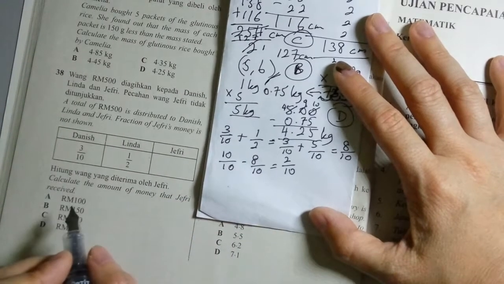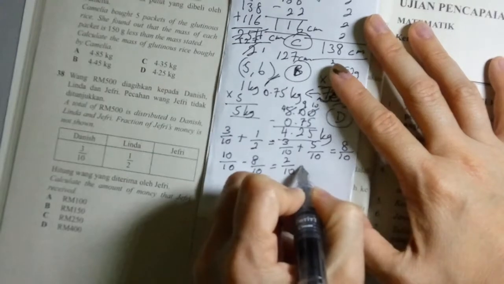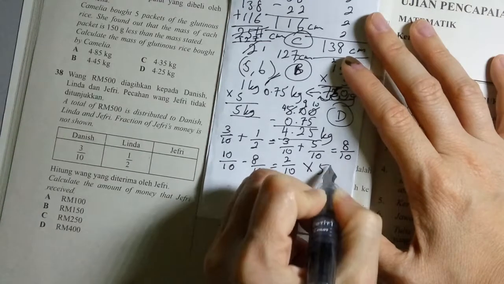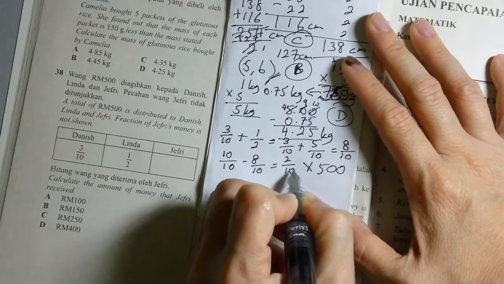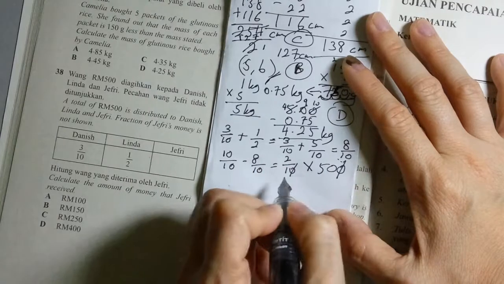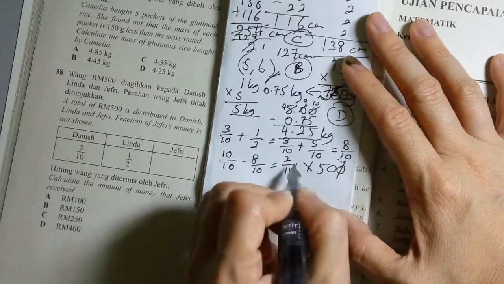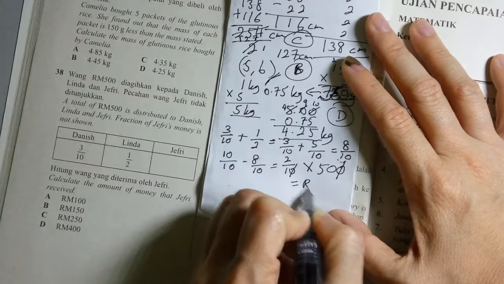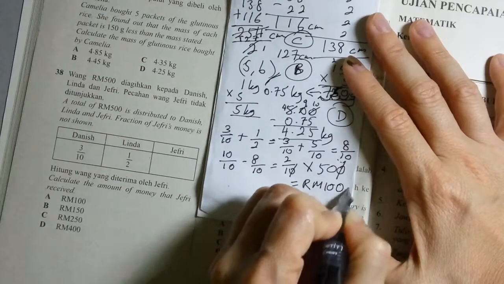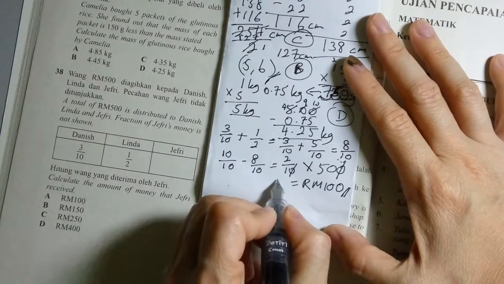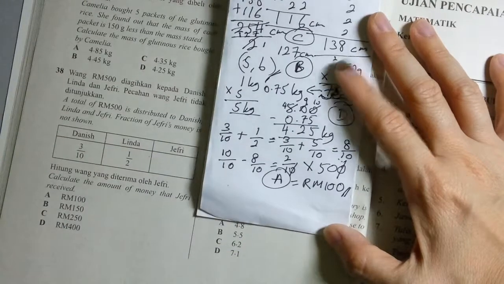So amount of money that Jeffrey received is 2 out of 10 times 500 ringgit. So I can divide 500 with 10, so it makes it 50. 50 times 2, which is 100 ringgit, right? And the answer would be A.